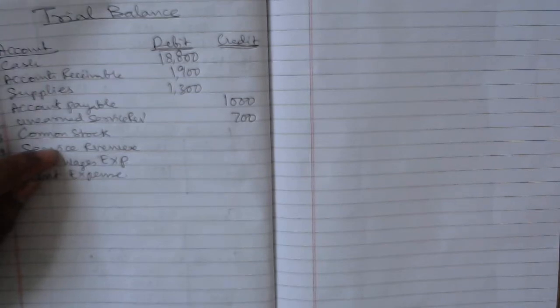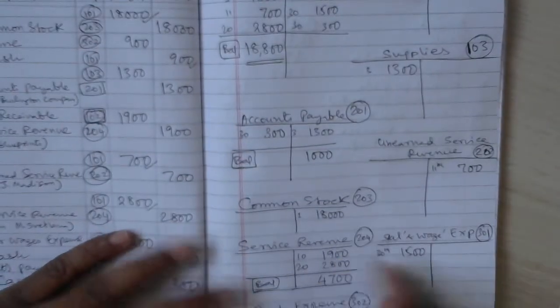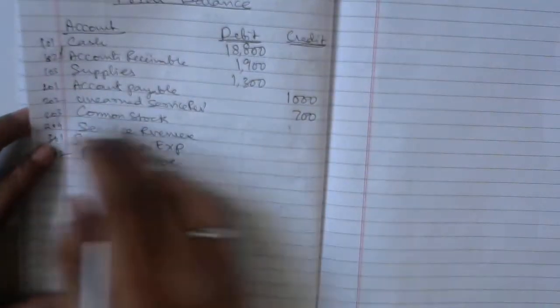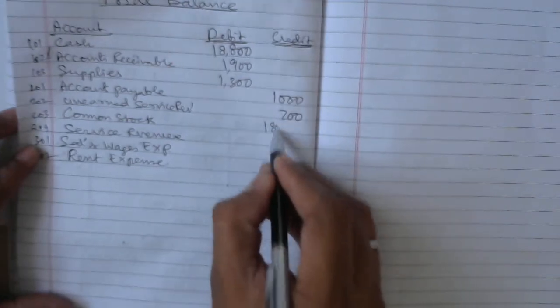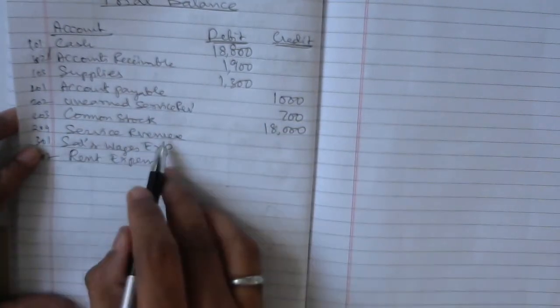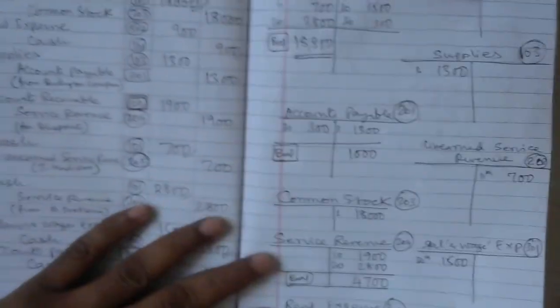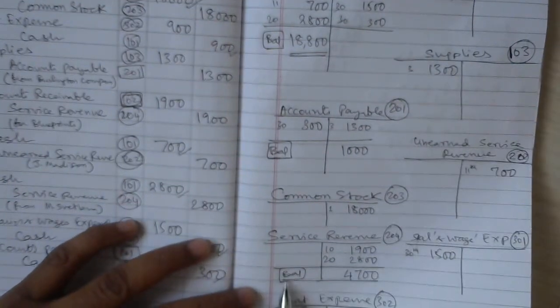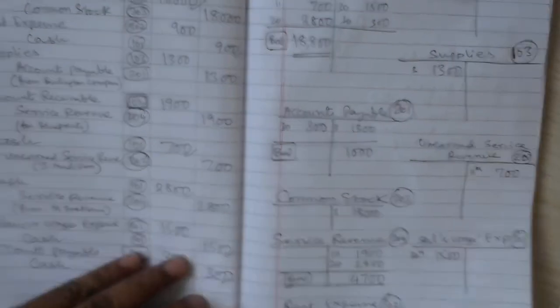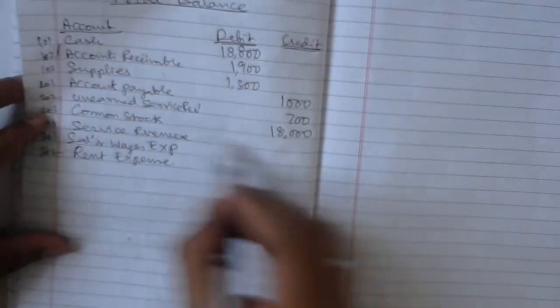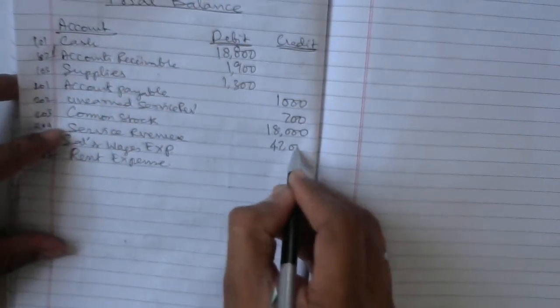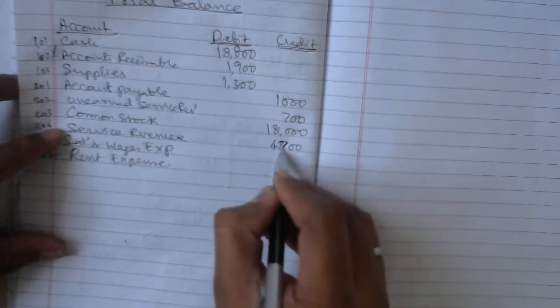Next, we have common stock. Common stock has a credit balance of 18,000. Next, service revenue. We have service revenue credit balance of 4700.